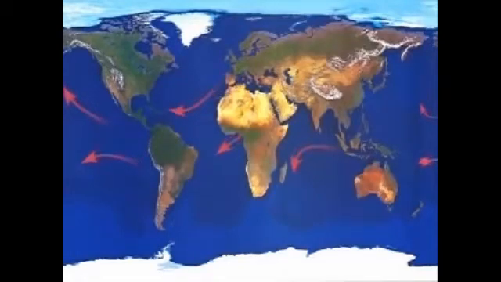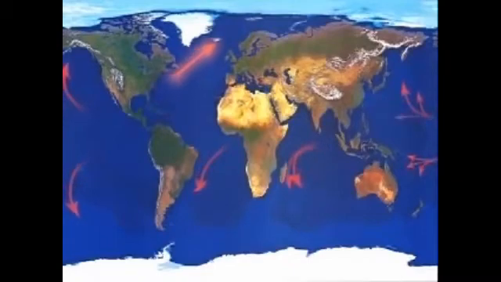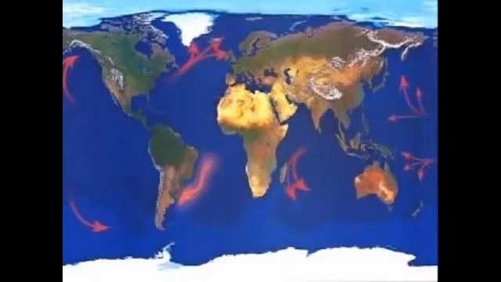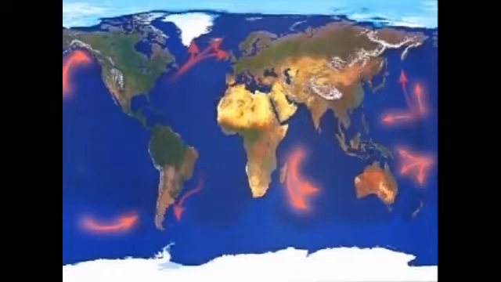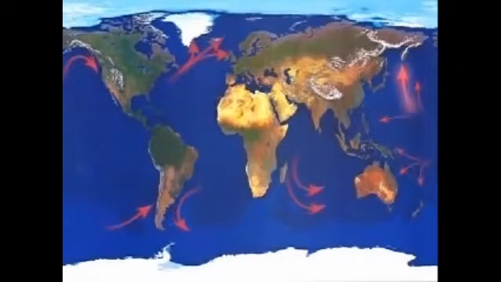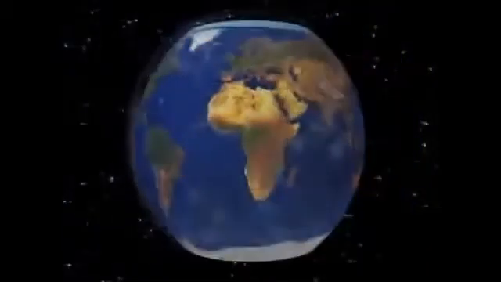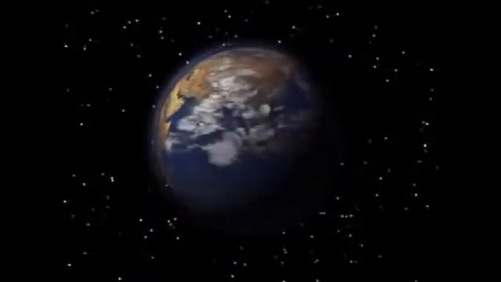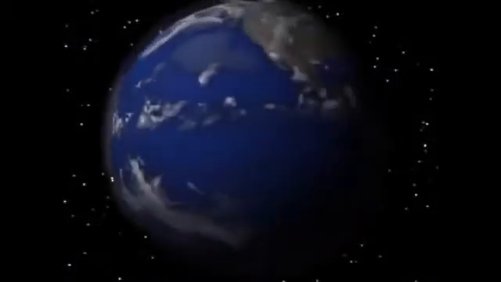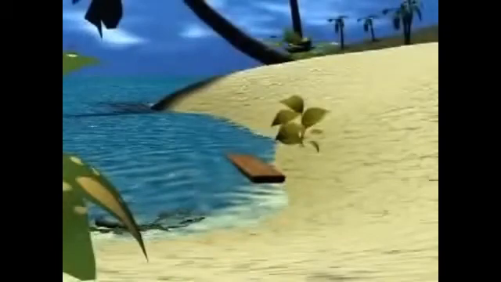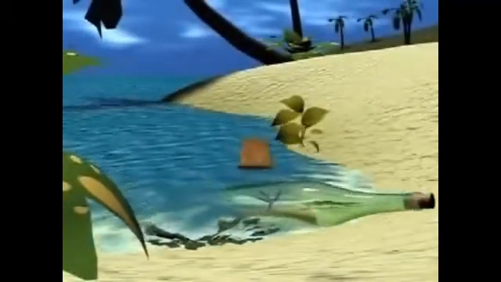Currents originating from the equatorial regions carry warm water. There's the Gulf Stream and North Atlantic Drift, the Brazil current, the North and South Equatorial currents, and the Kuroshio. So perhaps it's not so surprising that many of the items that are washed ashore originate from far-off places, thousands of miles away.